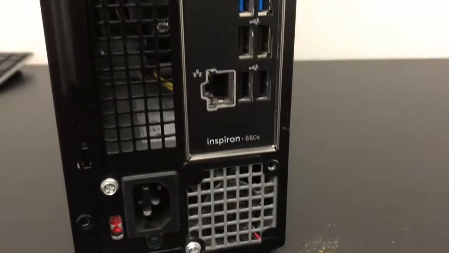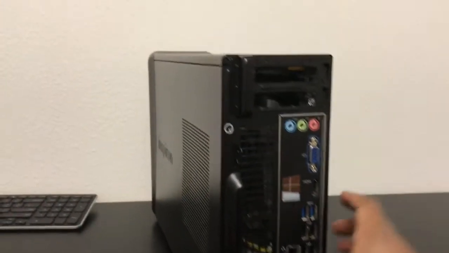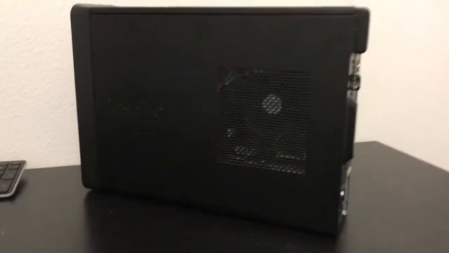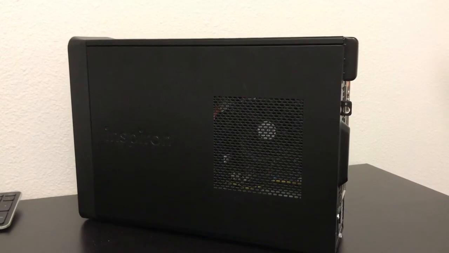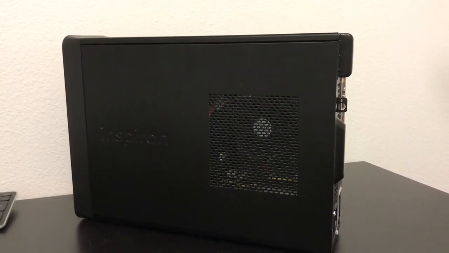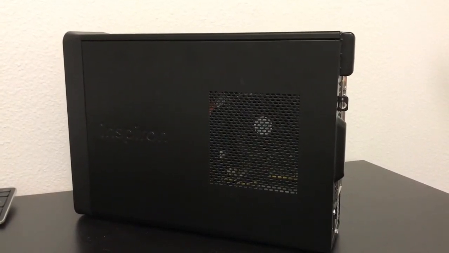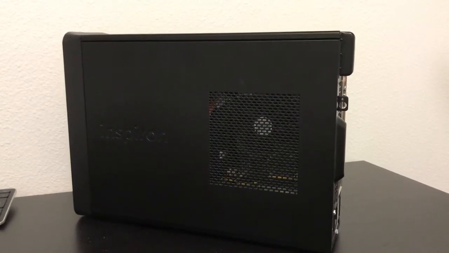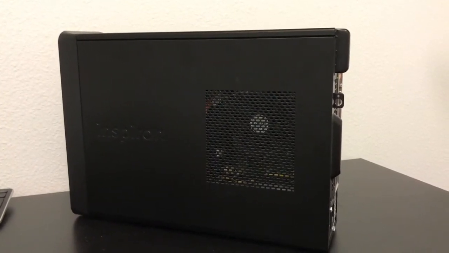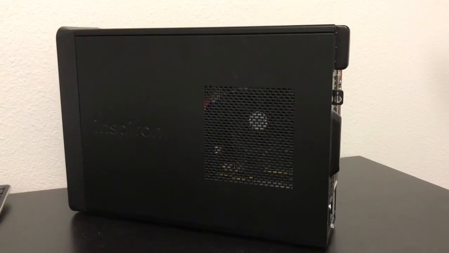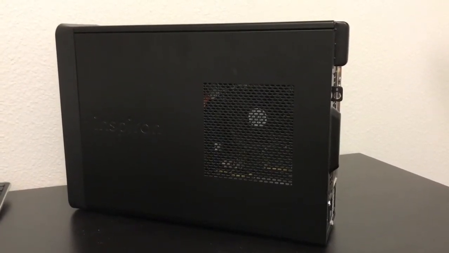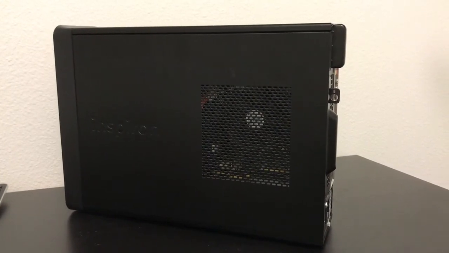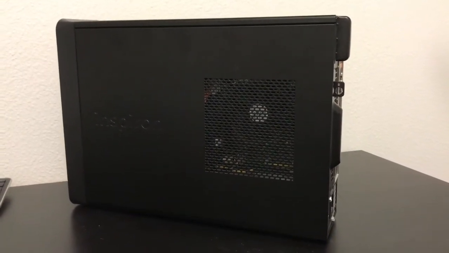So it is the Inspiron 660S. It's a slim form factor. As per Dell, the max memory that we can give is 8 GB, which it came with. When I check the specs of the chipset as well as the CPU, it can go up to 32 GB. But Dell again markets this as a home-purpose machine, and the offering from Dell is a max of 8 GB.